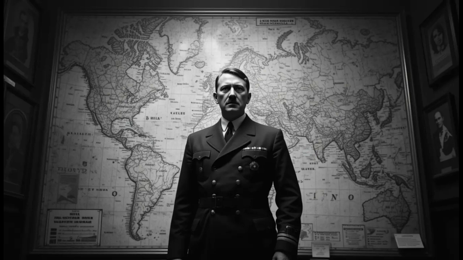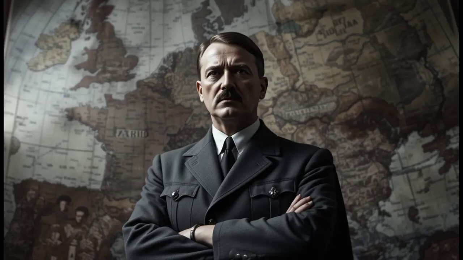The invasion of the Soviet Union. Perhaps one of the most significant examples of Hitler's overconfidence was his decision to invade the Soviet Union in 1941, a campaign known as Operation Barbarossa. Hitler underestimated the vastness of the Soviet Union, the resilience of its people, and the harsh winter conditions. He believed that the Germans could defeat the Soviets quickly and decisively, as they had done with many other nations. This belief was rooted in Hitler's hubris, as he thought that the German army was unbeatable and that the Soviet Union would collapse under the weight of the German assault.